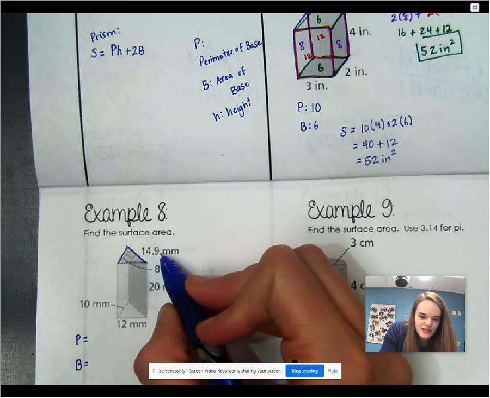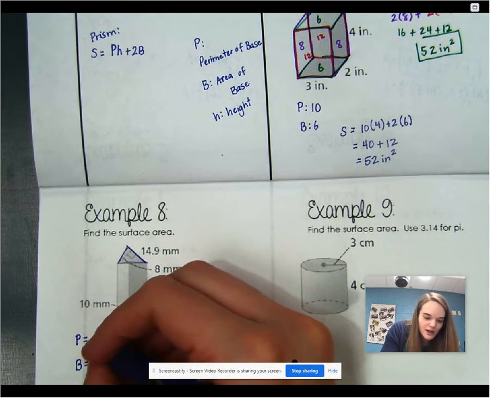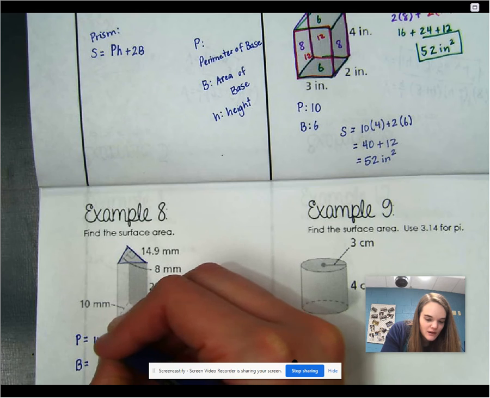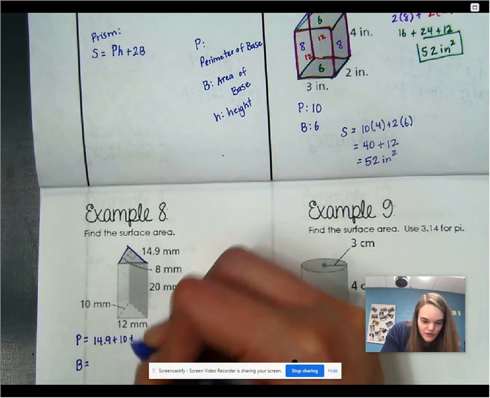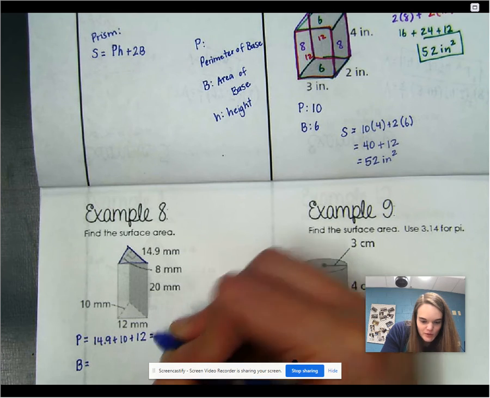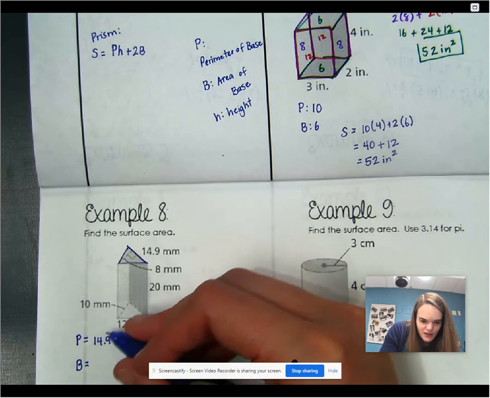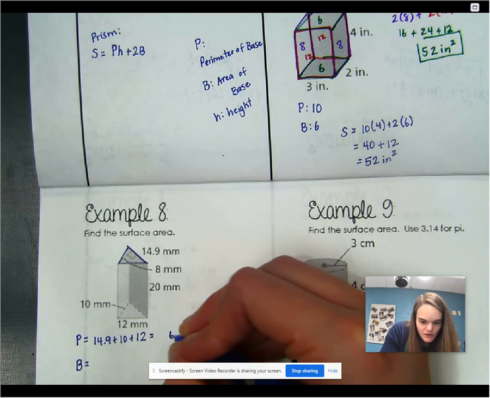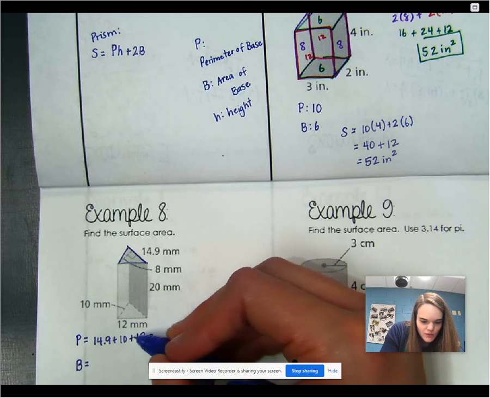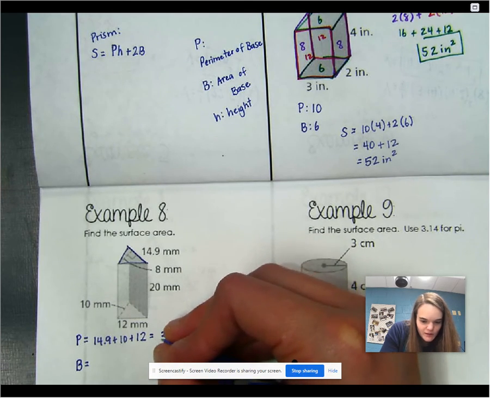I have 14.9 plus 10 plus 12. So the perimeter of the base is 36.9.